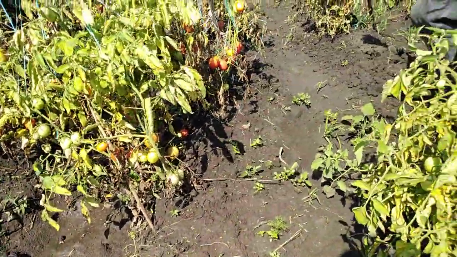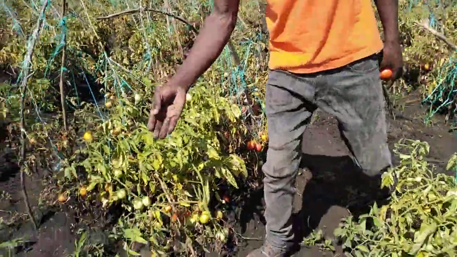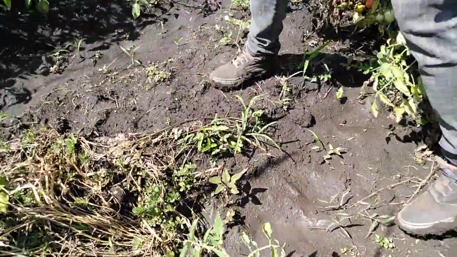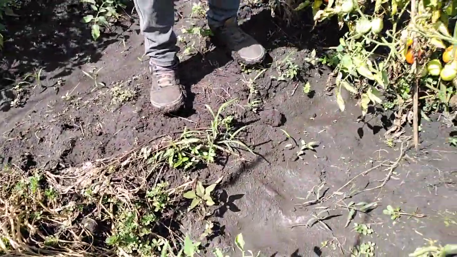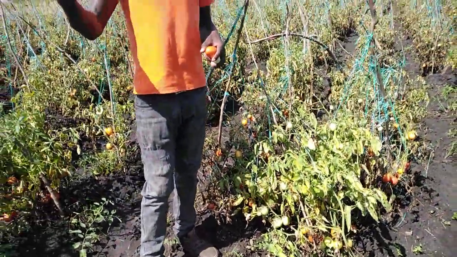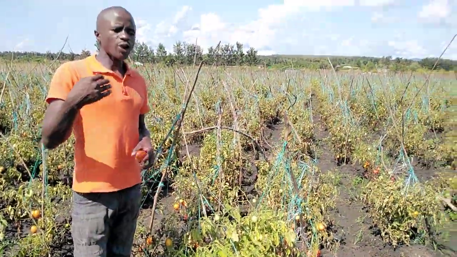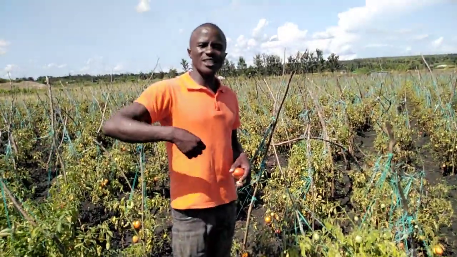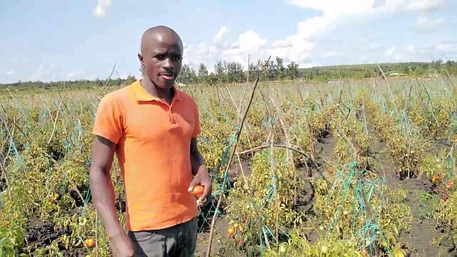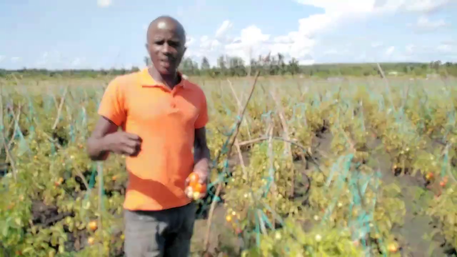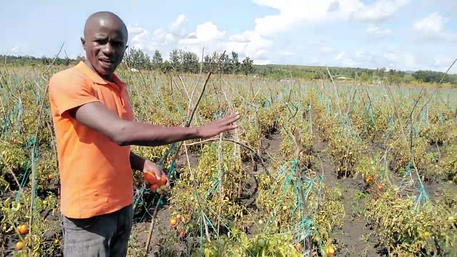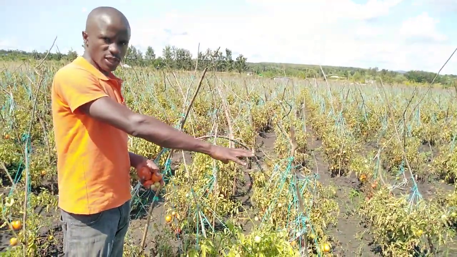So what do you expect in a place that experiences such flooding? When it floods, the rainwater comes with a lot of salt and causes high salinity in this soil. And remember, there is a good pH that works with these tomatoes.